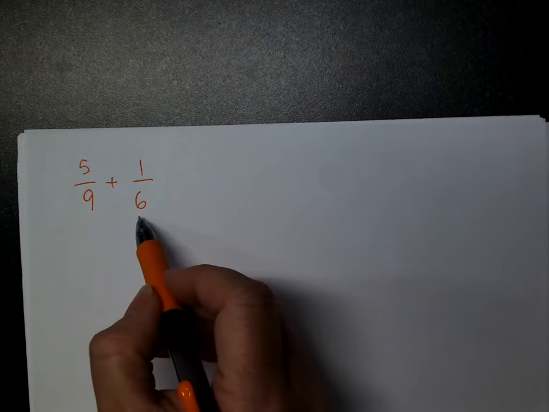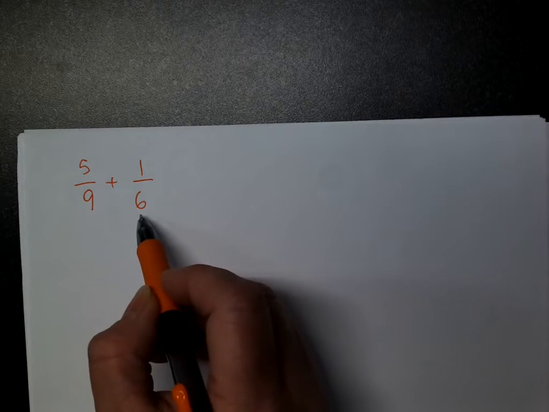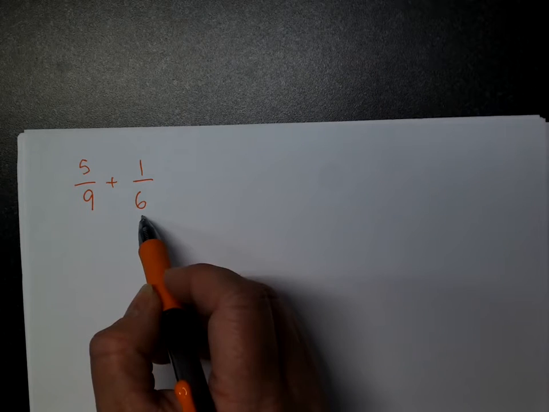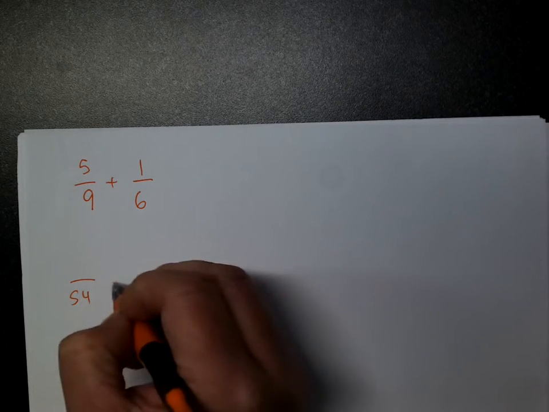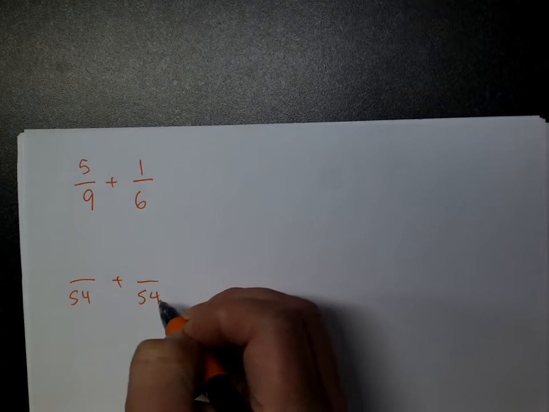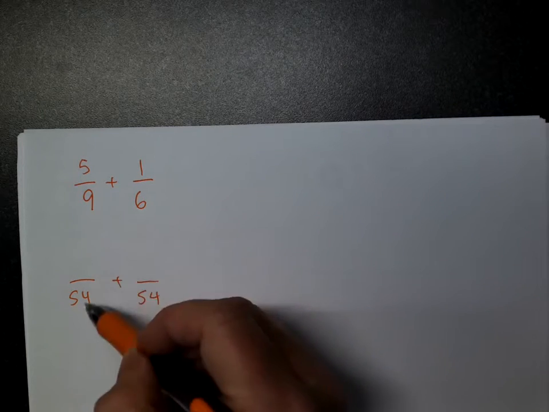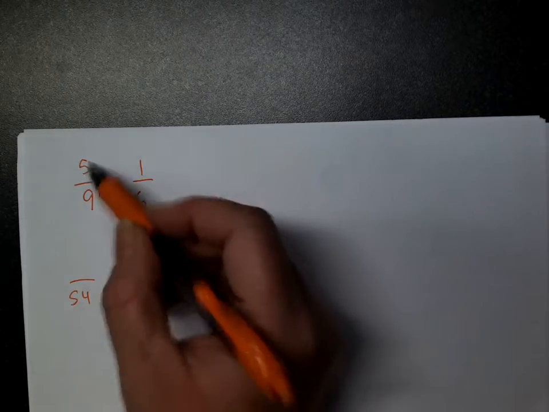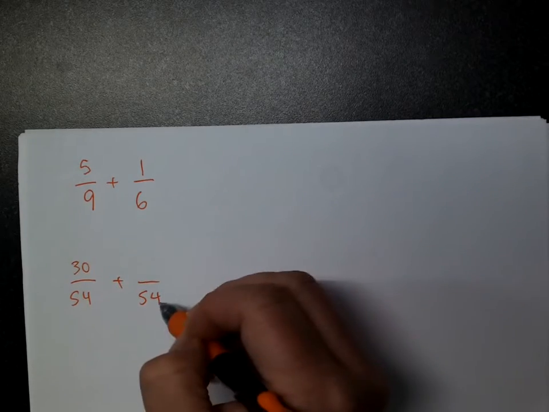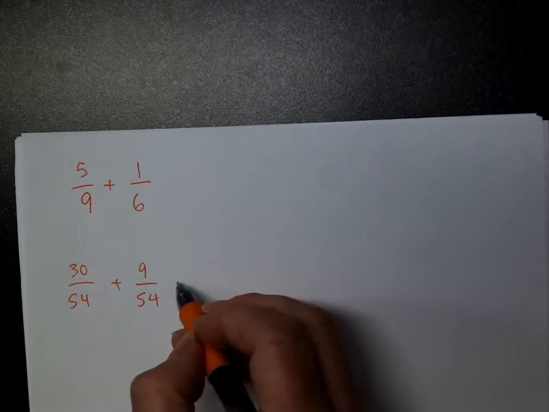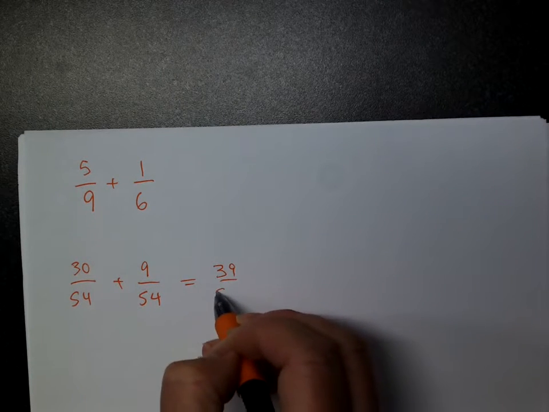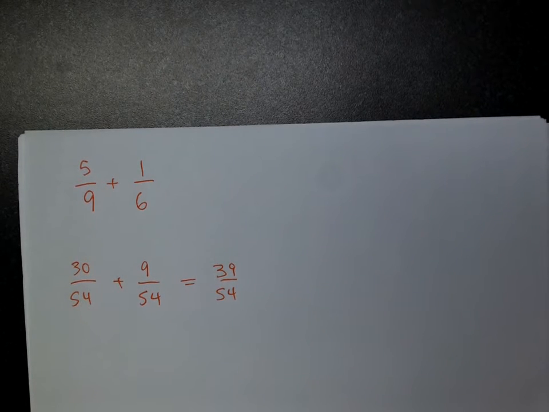Now, a common denominator would be 54, 9 times 6. Okay? And you can change this to something over 54 plus something over 54. Because to get from 9 to 54 is times 6, right? And so this would be 30, and this would be 9. Okay? So this would be 39 over 54.